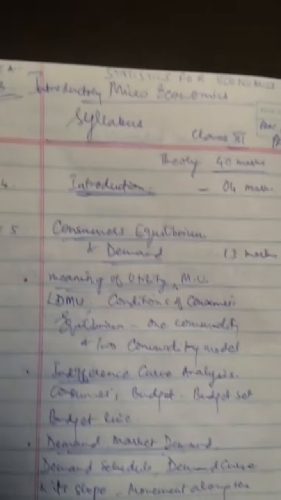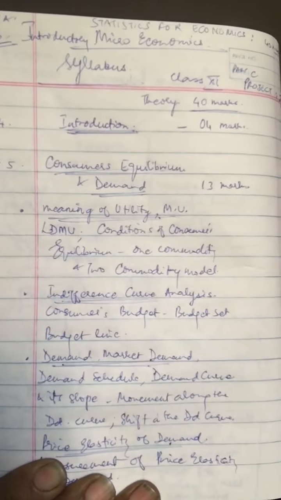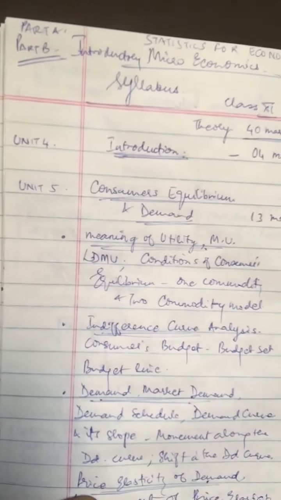So statistics carries 40 marks, microeconomics carries 40 marks, and 20 marks are for the project work. All of that I'm going to discuss here. So I'm going to talk about the introductory microeconomics syllabus. Have a quick look just to know what we are really going to do.